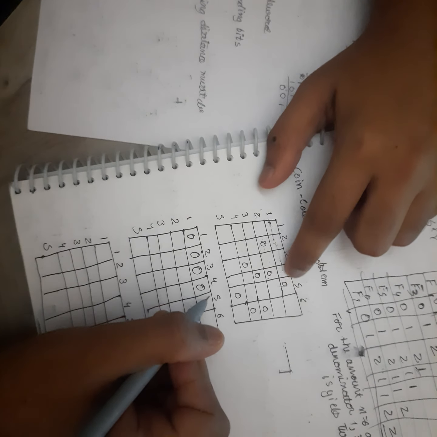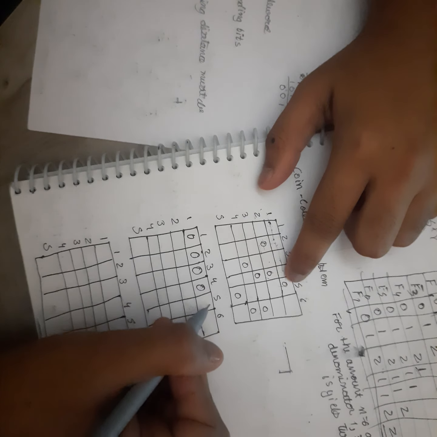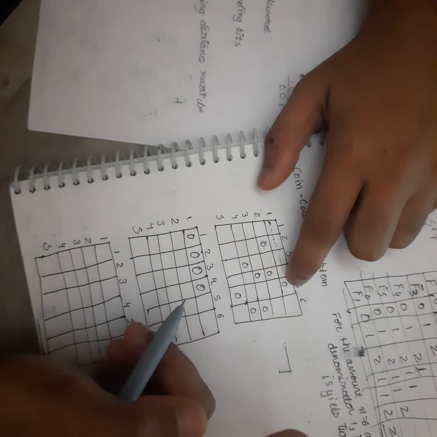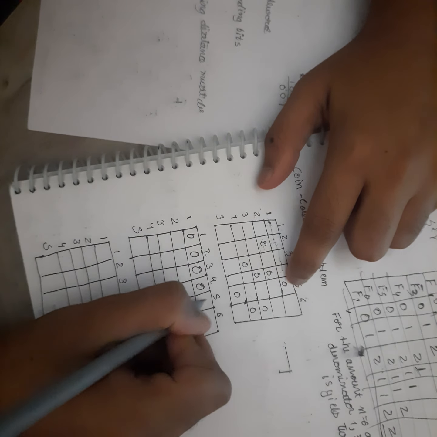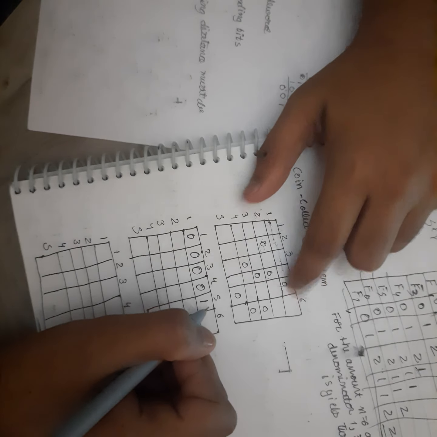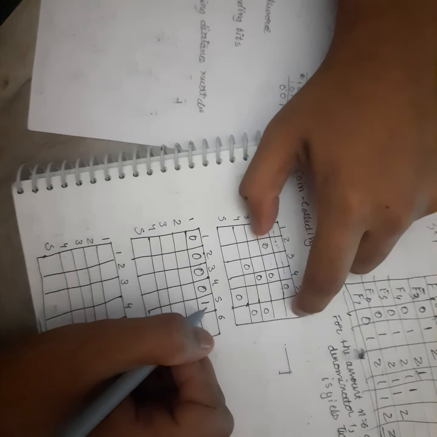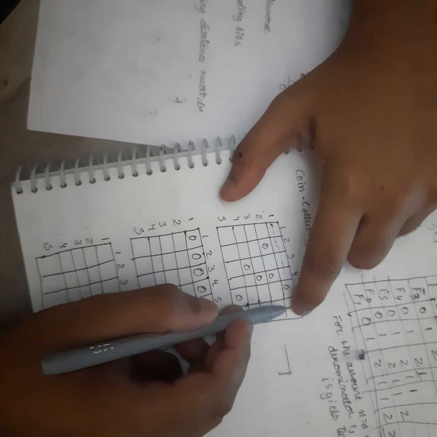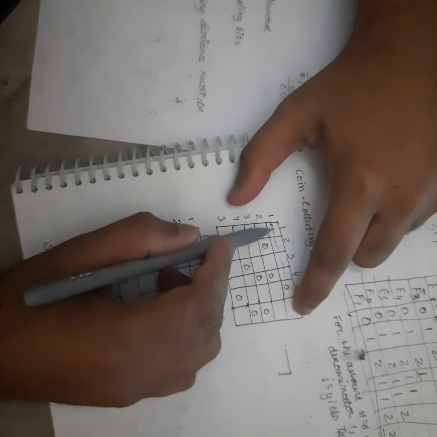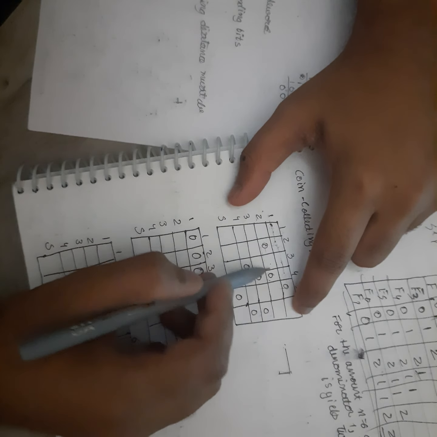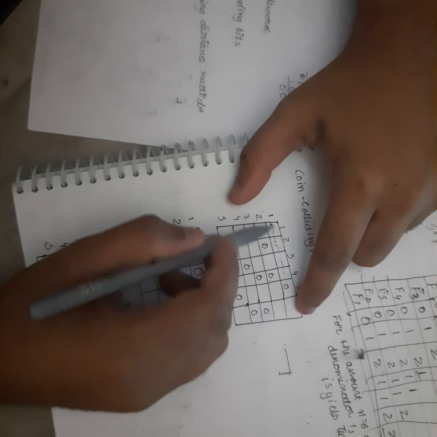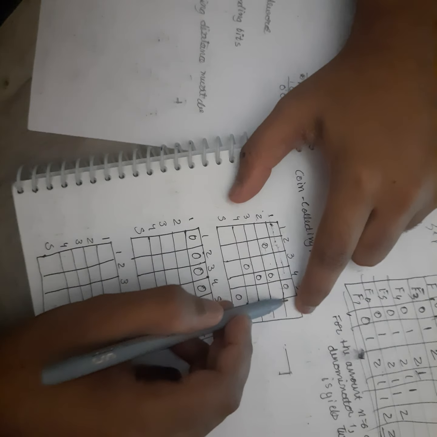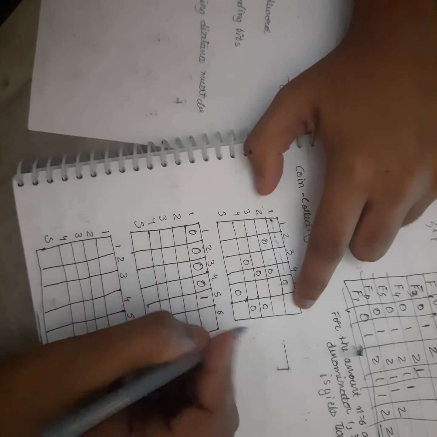Now see, there is a coin here. So if you pass from here, you can get a coin. How many coins can you get? One. So we'll write one. If you go here, how many possible ways can you go, and how many coins can you get? You can go like this only. If you go here, you can't go up, right? So if you go like this, you can get only one coin.